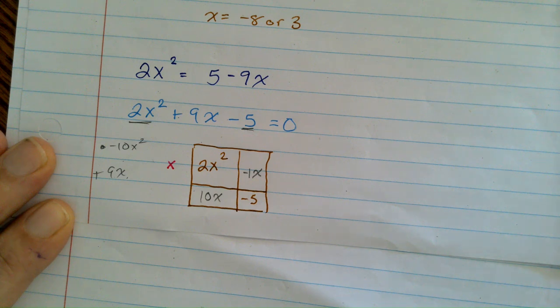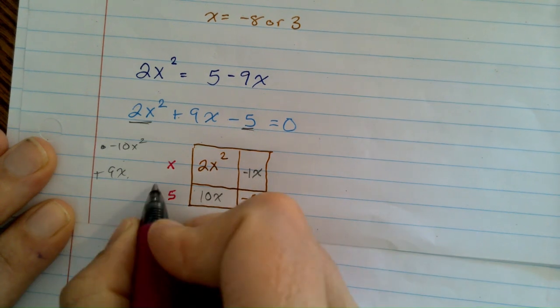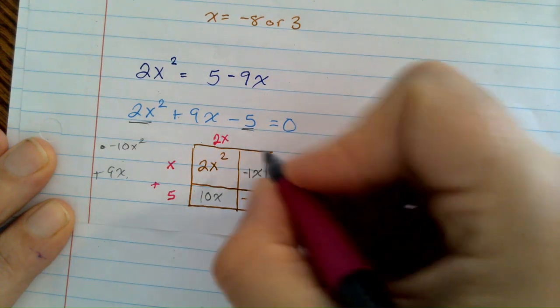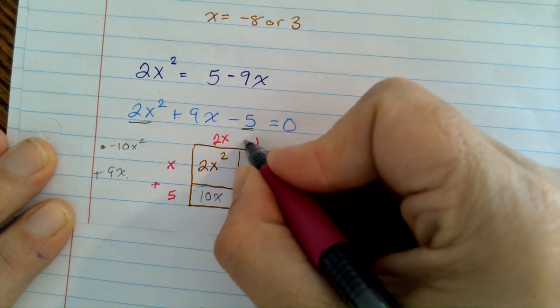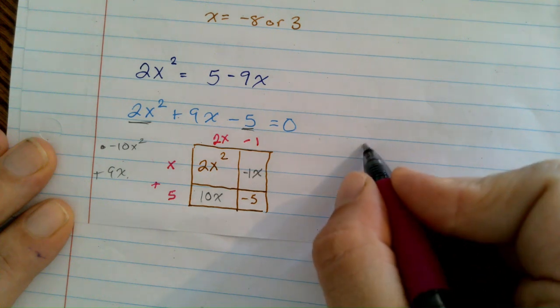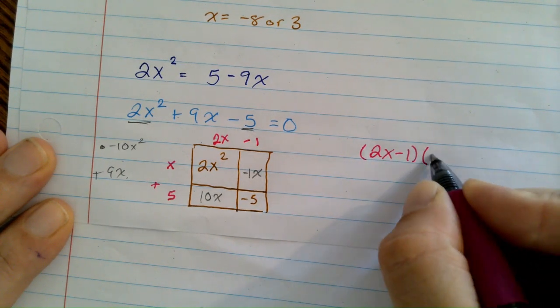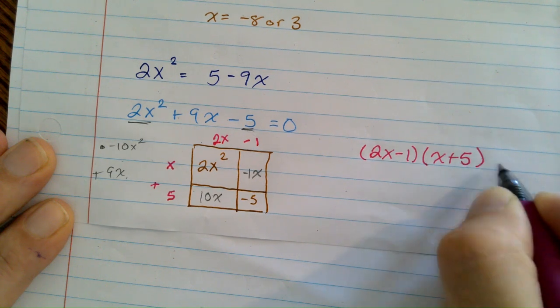GCF and GCF, closest box is positive. GCF, GCF, closest box was negative. So that gives me 2x minus 1 times x plus 5 equals 0.